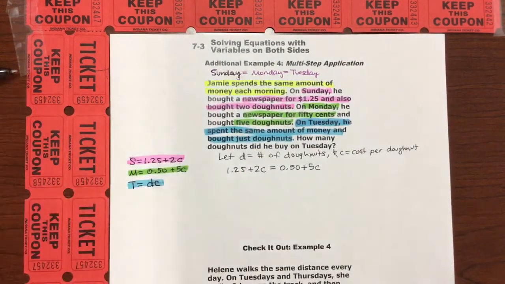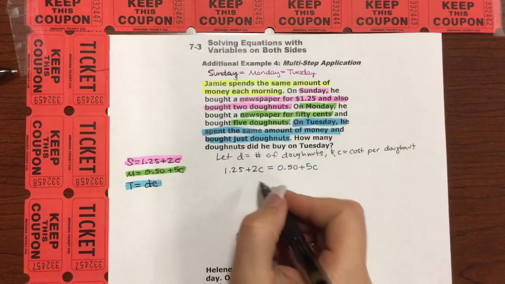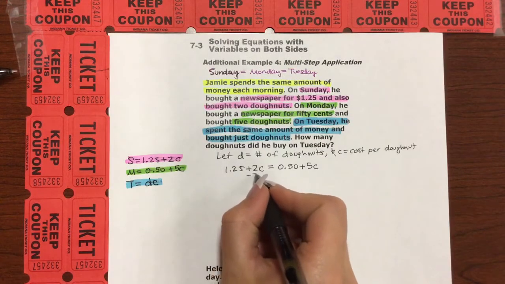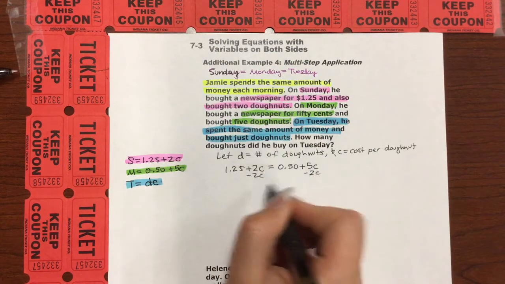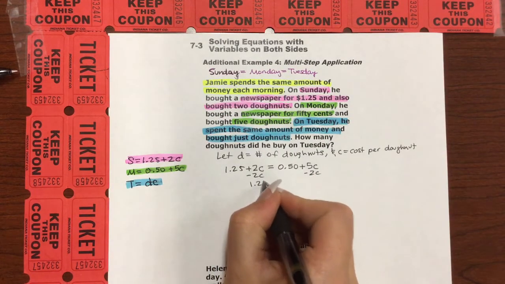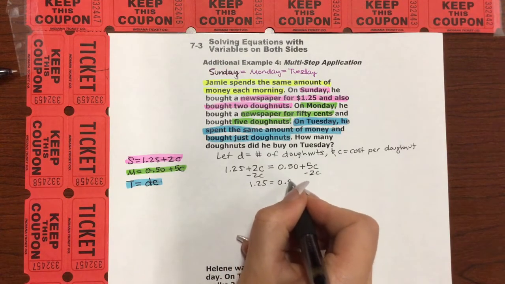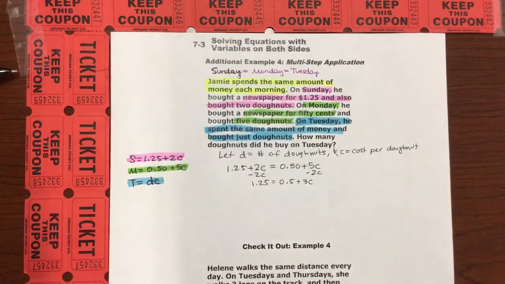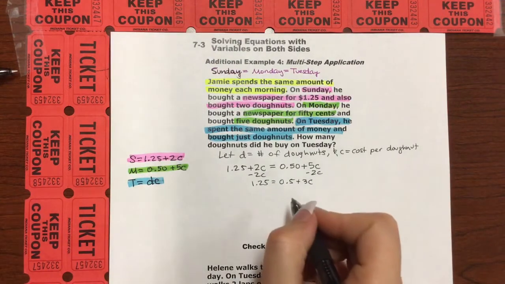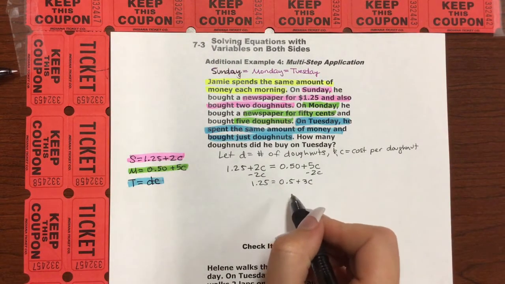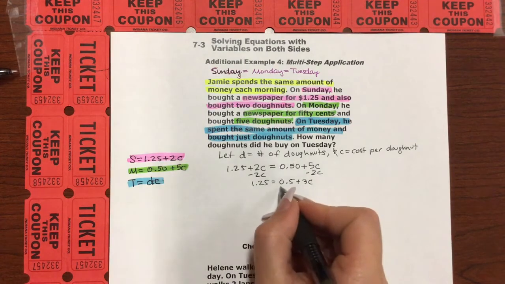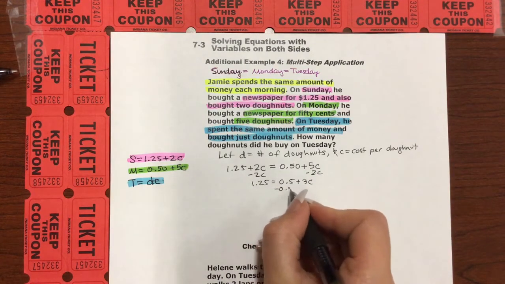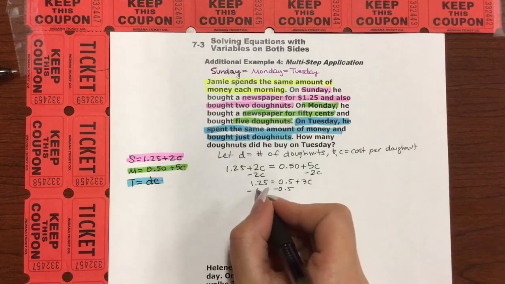And then we just have a multi-step equation where we need to combine like terms. So let's get the C's on the same side and move the smaller, which would be 2C. We're left with 1.25 equals 0.5 plus 3C. Okay, we're just going to get the C by itself, so we need to subtract the 0.5 from both sides.